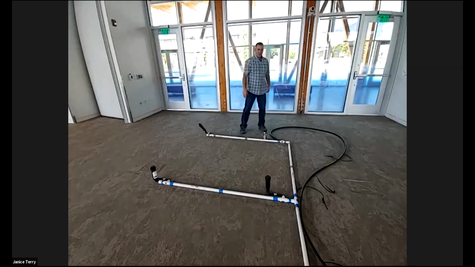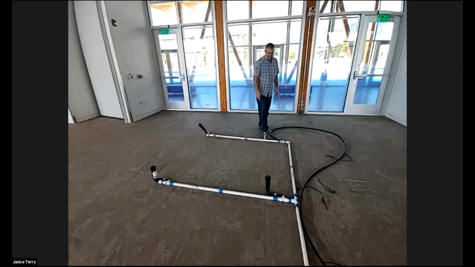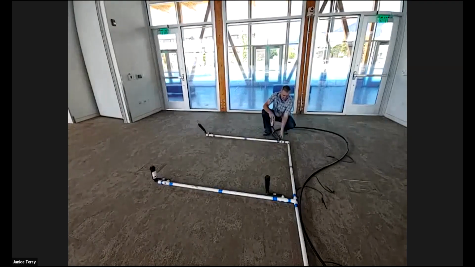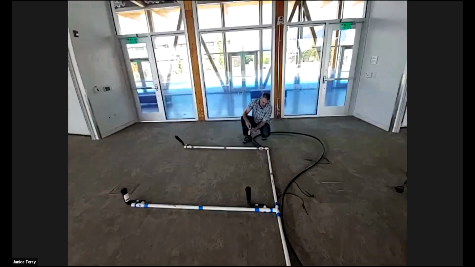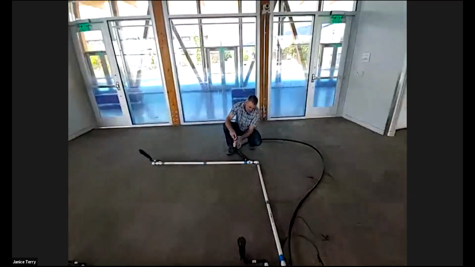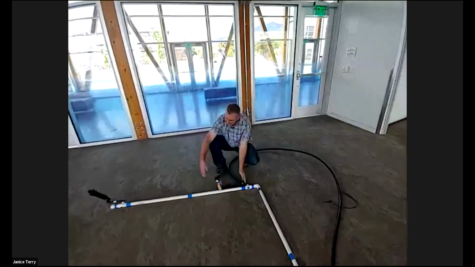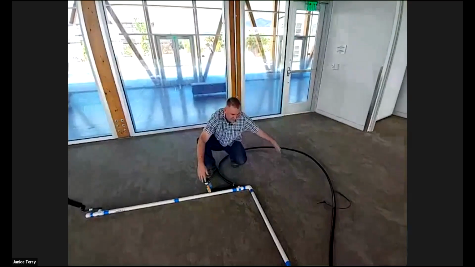And as I mentioned, if I need to move one of these heads, there's no glue on any of this right here. You can take a knife and carefully cut that, extend the length of that. Let's say I need to move this head 3 feet this way.